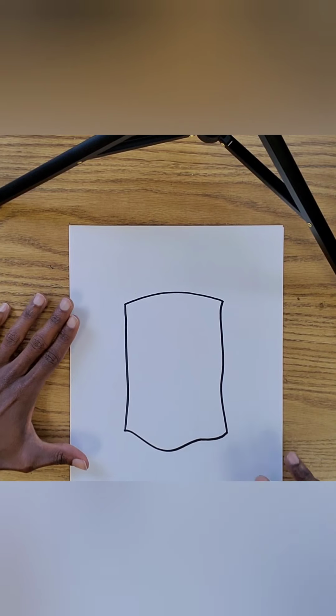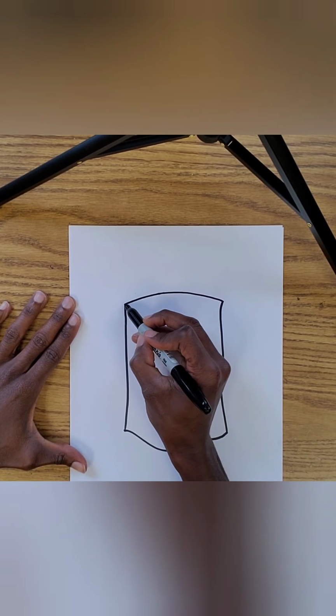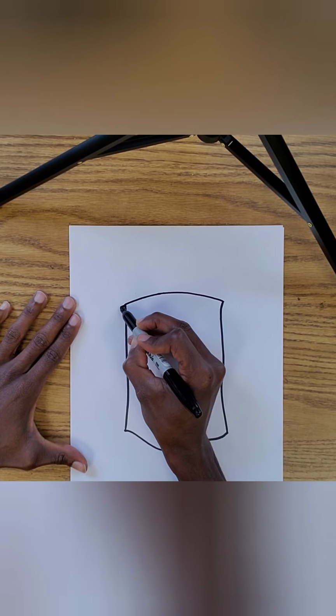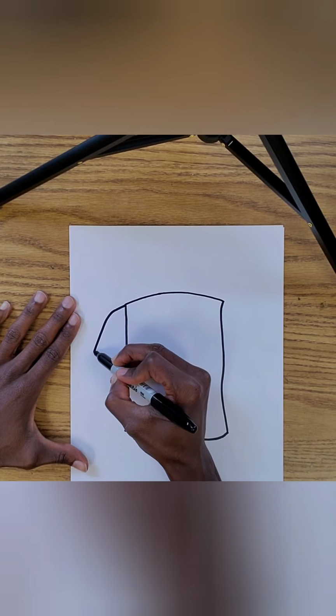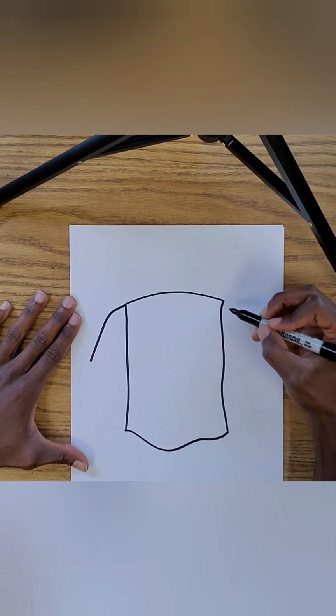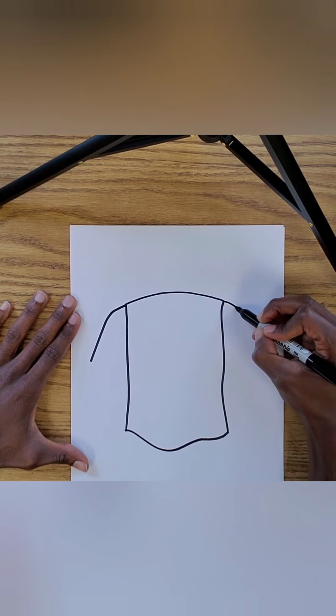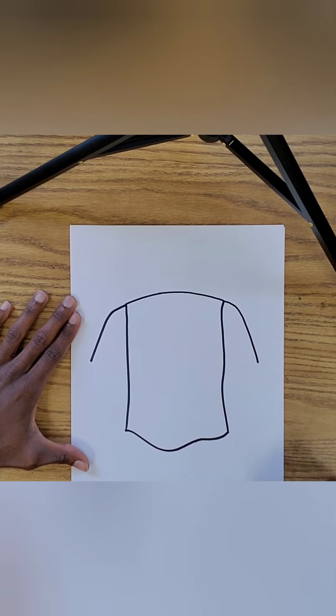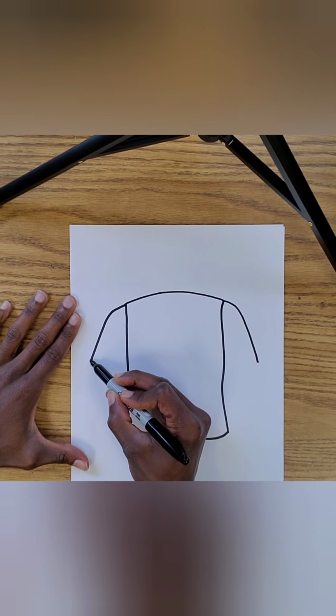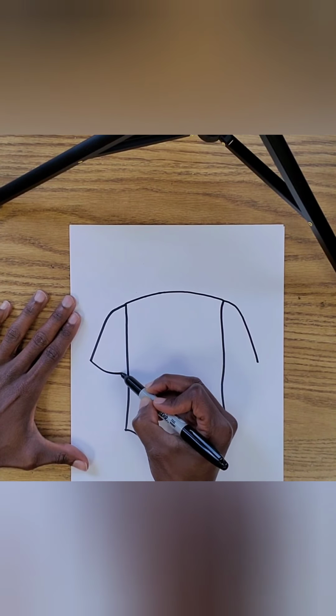Okay, from there I'm going to draw a line that goes out and down, and then another line that goes out and down about halfway. You don't want it to go down too far. And then I'm going to connect that with a smiley face.